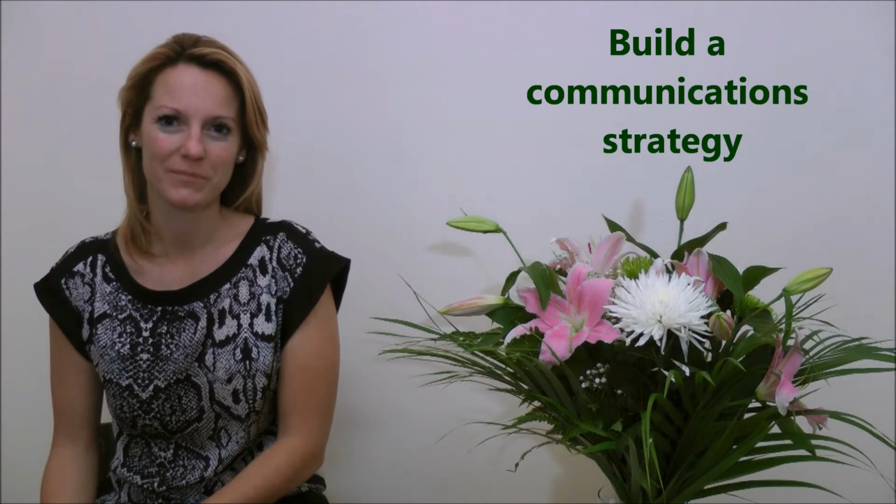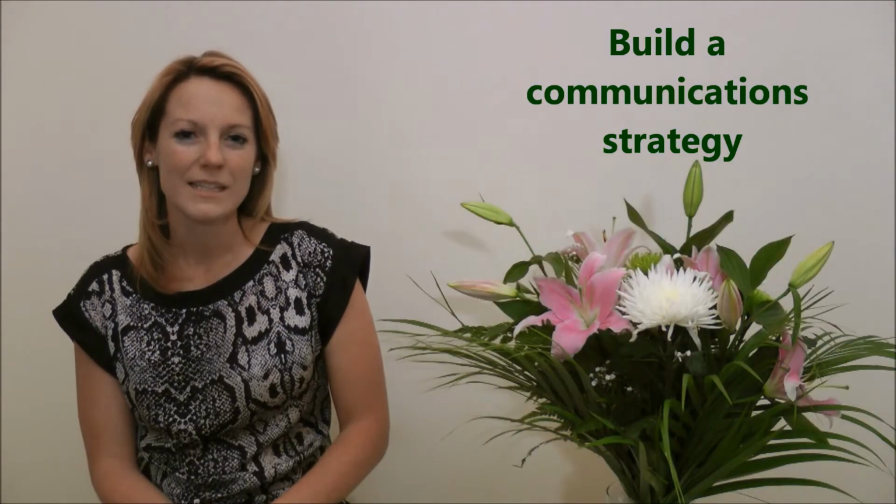Step 1. Build a communication strategy. Firstly, let's consider the communication campaign's objectives. So what exactly are you trying to achieve? For example, it could be to build stakeholder support, it could be to increase awareness, it could be to minimise resistance to the proposed changes.